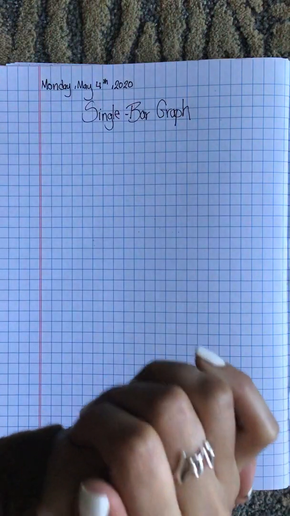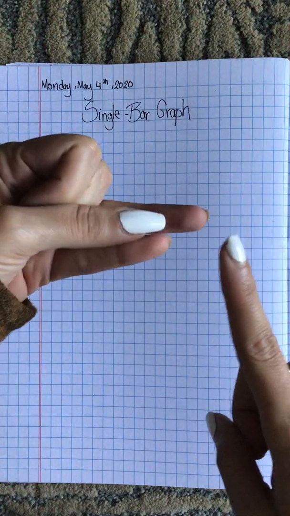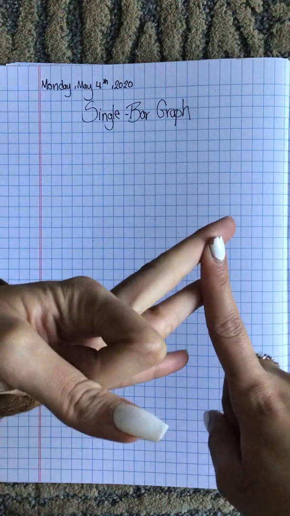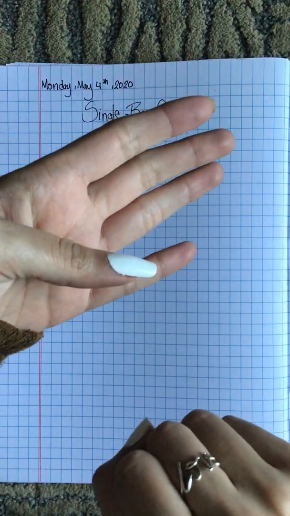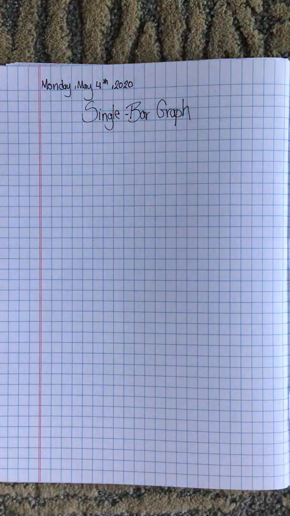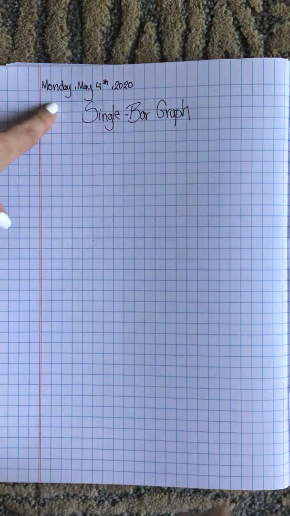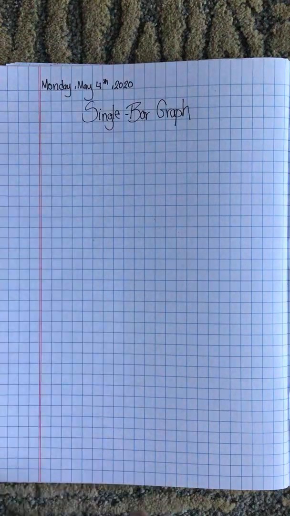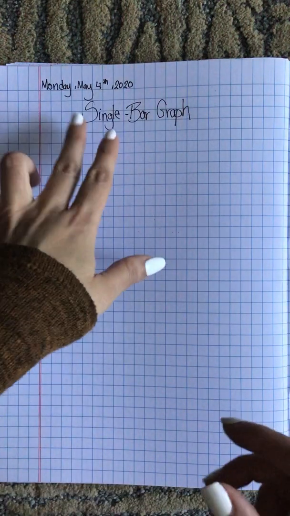So all you'll need today is your math notebook, a pencil, I would grab a highlighter, a ruler, and that's probably it. So go grab that if you don't have it. And then please write our date at the top, and our title, which is single bar graph. Let's quickly review while you're setting up and writing those two things down.